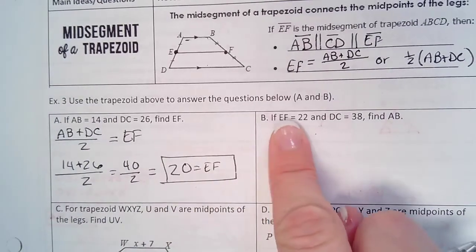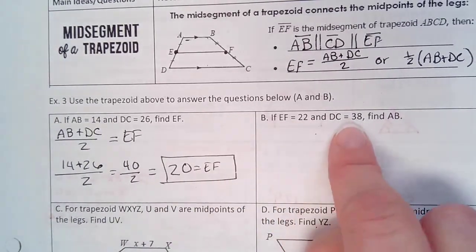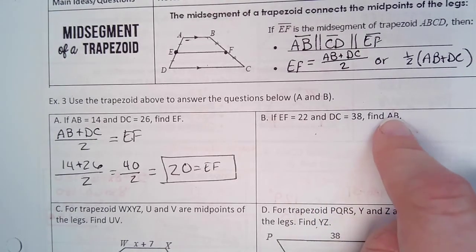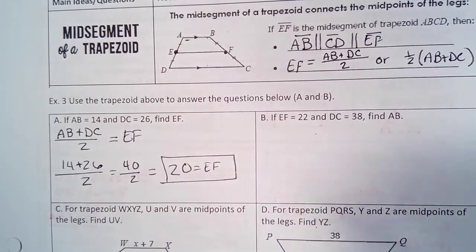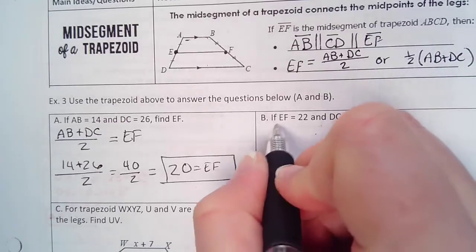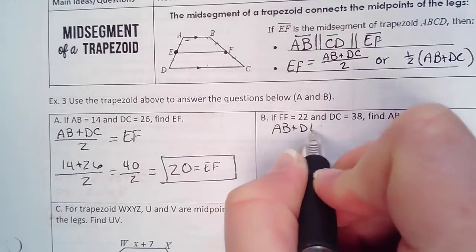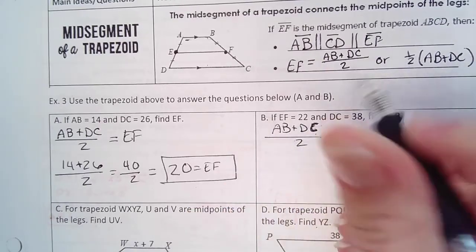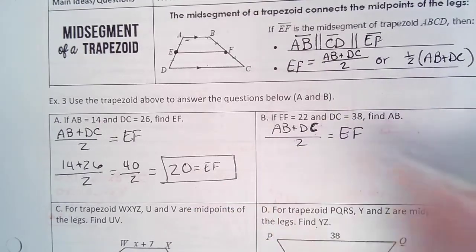Now we have EF, the midsegment, is 22. DC is 38. Find AB, the smaller one. So we'll use the same formula. AB plus DC divided by 2 equals EF. Plug in what we know.